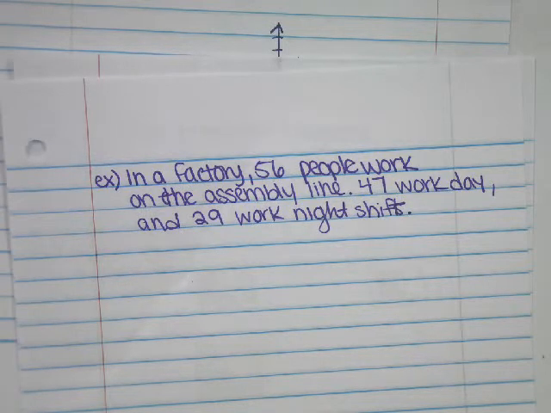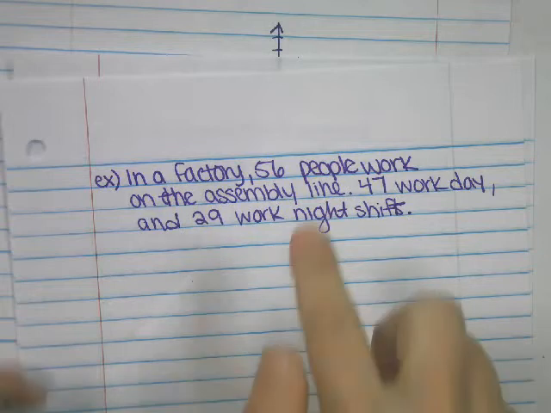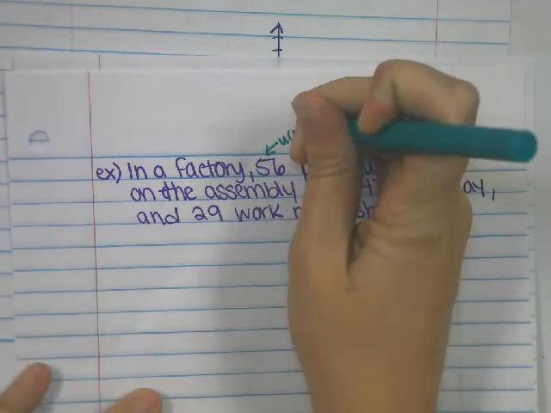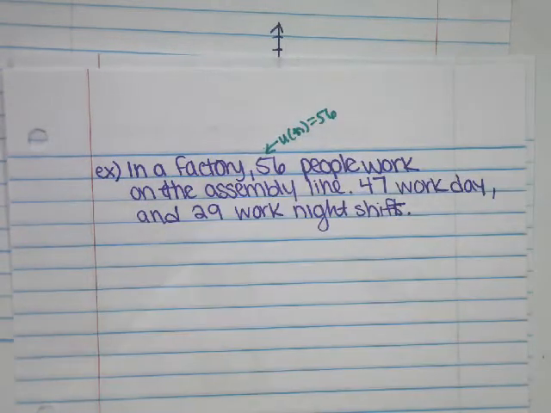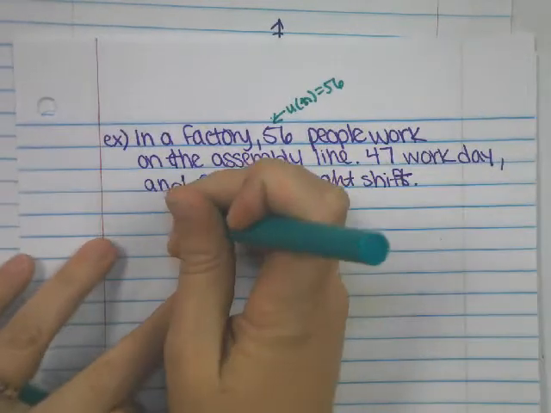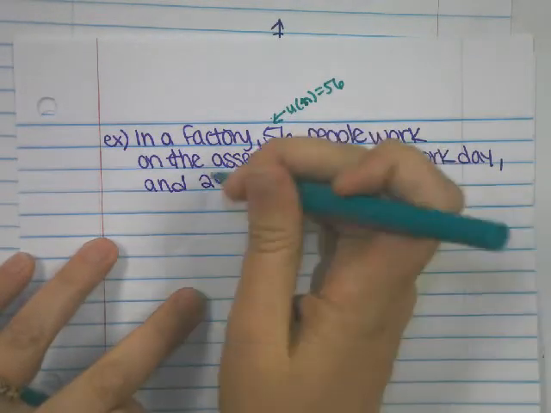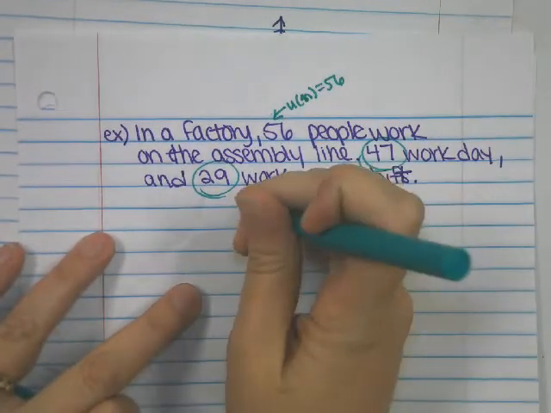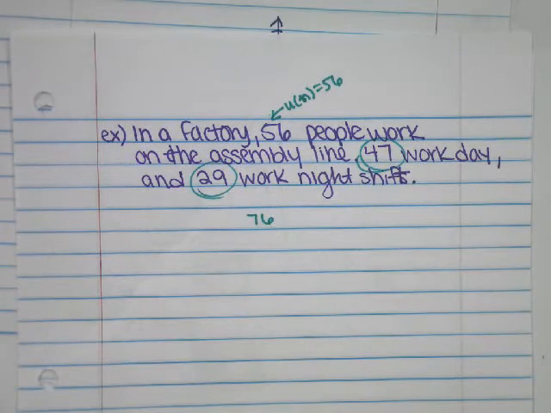So if you're going to work at this factory, you have to either work day shift or night shift. There are 56 total people who work on the assembly line. So that's how many people would be in our universal set. Okay, there are 56 people total that we're dealing with. 47 of them work days and 29 of them work nights. So if we add these two numbers together, we would come up with 76. So they can't be disjoint.